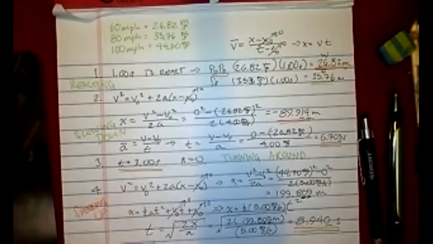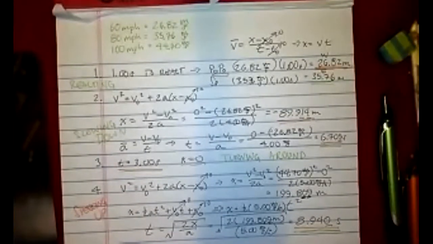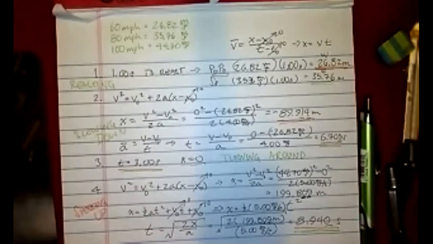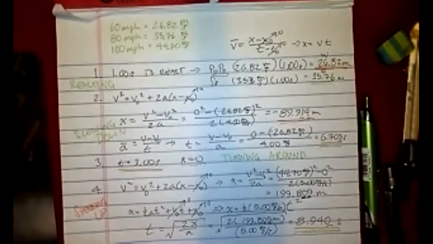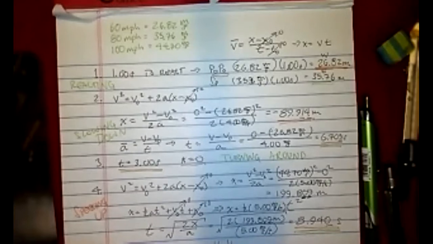Now, as I said, I ended up using a calculated value. If I would have used this equation, a is equal to v minus v0 over t, then I could have just found that t is equal to v minus v0 over a, and that final velocity is 44.70 meters per second minus the initial velocity 0, divided by 5.00 meters per second squared.